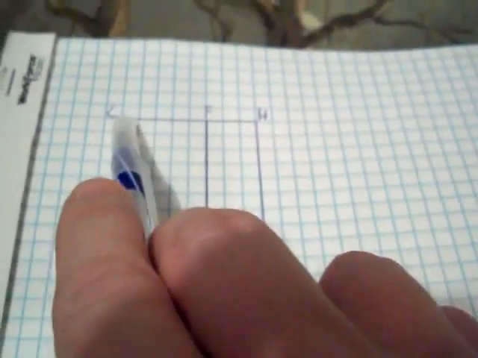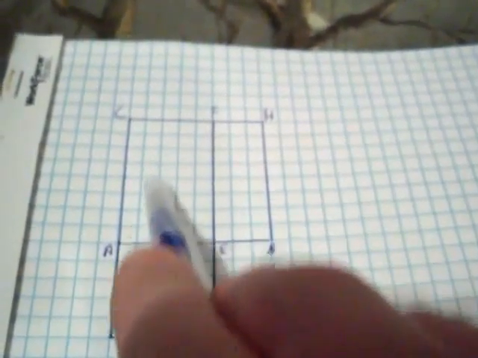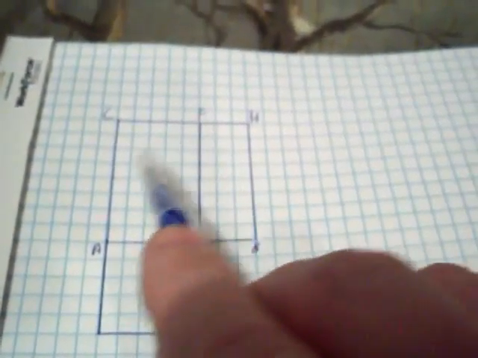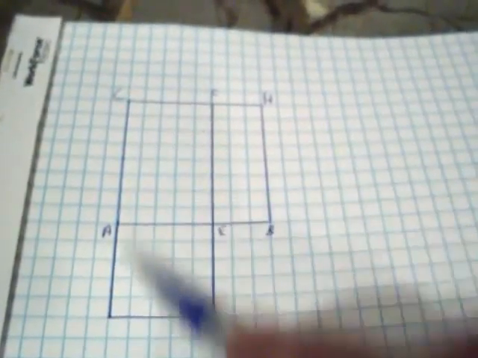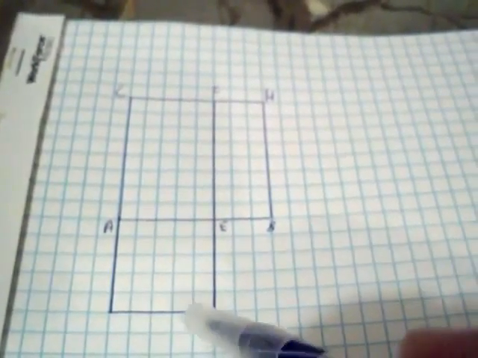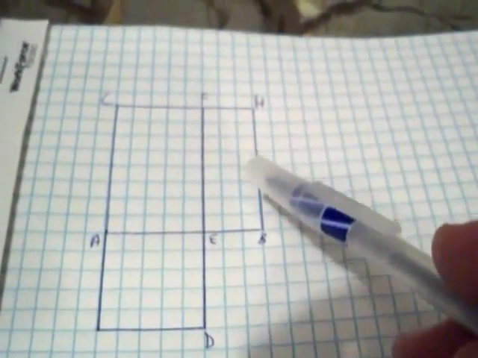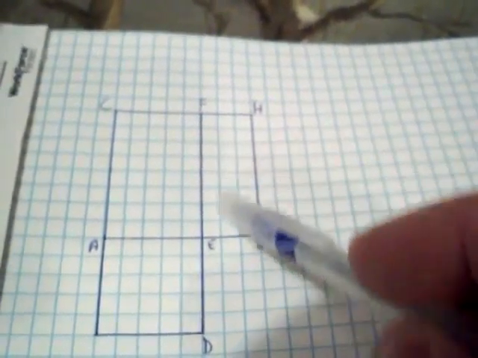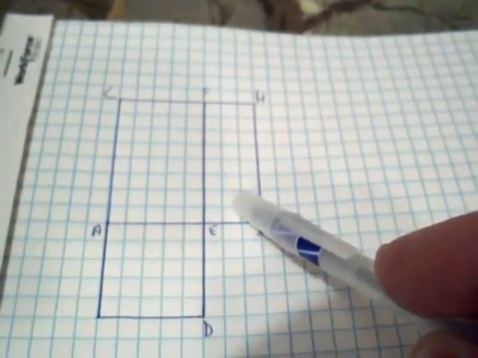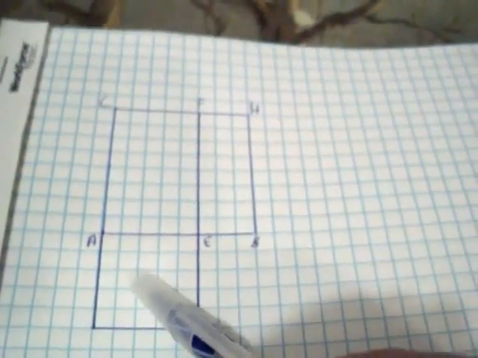CE, so we're going to have CFEA, this whole area here is going to be subtracted from the big square and from this big rectangle. Therefore the remainder BF, well, that would be B, E, F, and H, this rectangle right here, is equal to the remainder AD, which is down here.